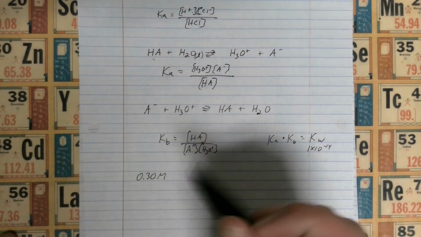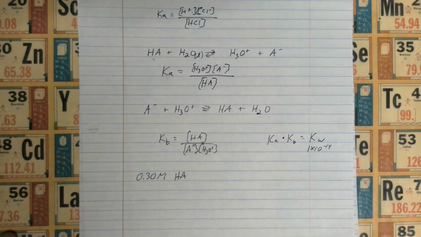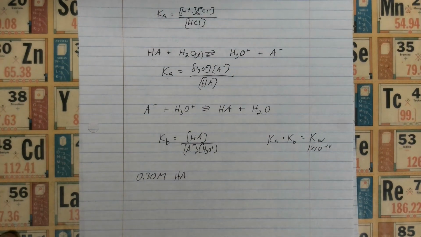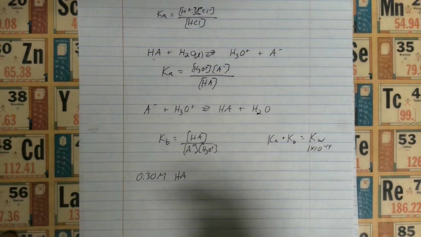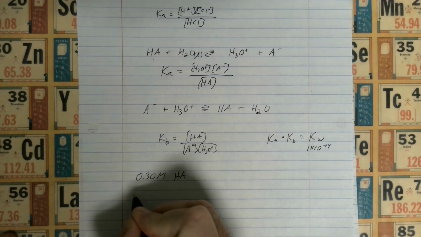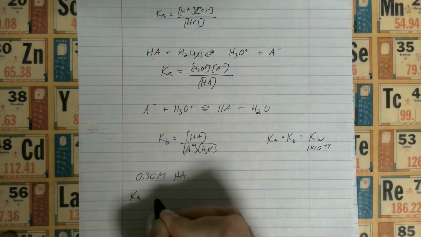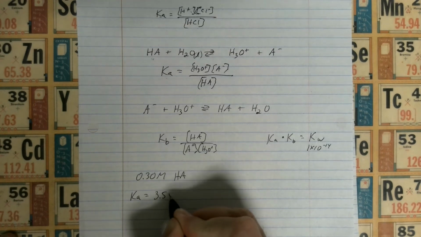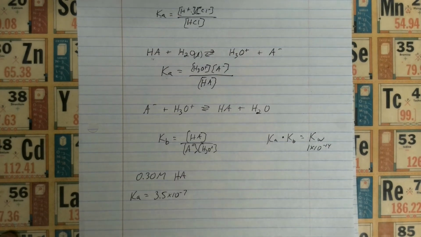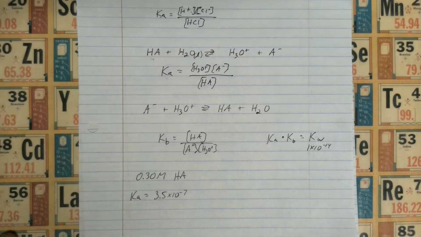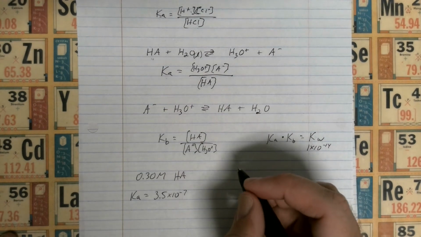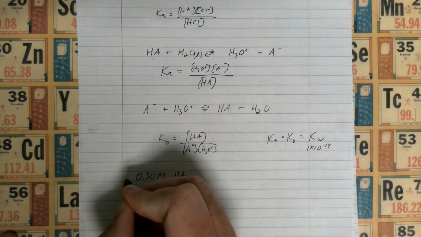So that's the initial concentration, and we know that the equilibrium constant, the Ka for HA, is 3.5 times 10 to the minus 7th.